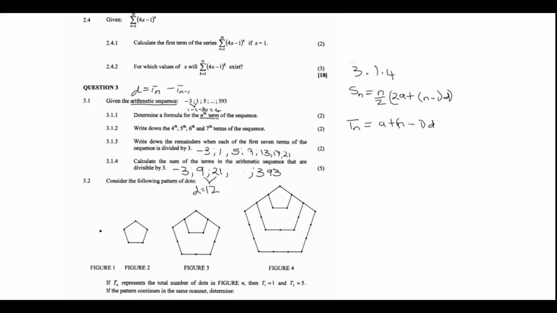Our Tn, we take it to be the last term, which in this case is 393. So 393 must be equal to our first term, negative 3, plus n minus 1, where n we don't know. Our d we found to be 12.